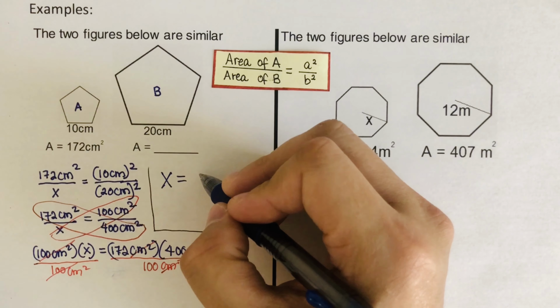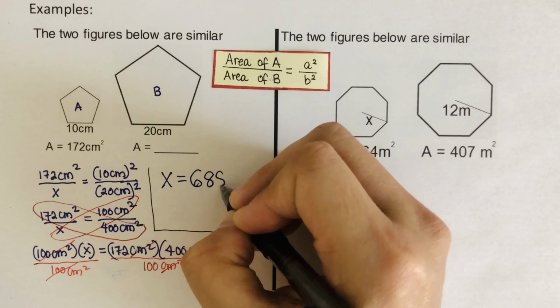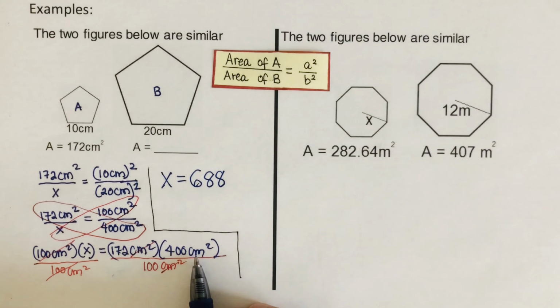So the final answer for this would be 688. The final unit is centimeters squared.